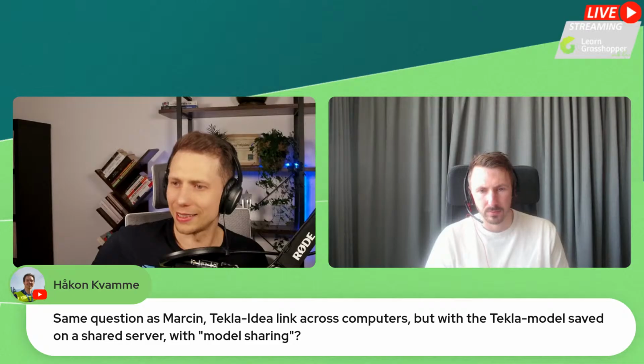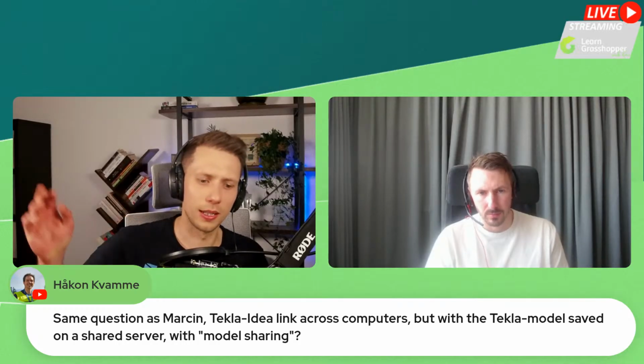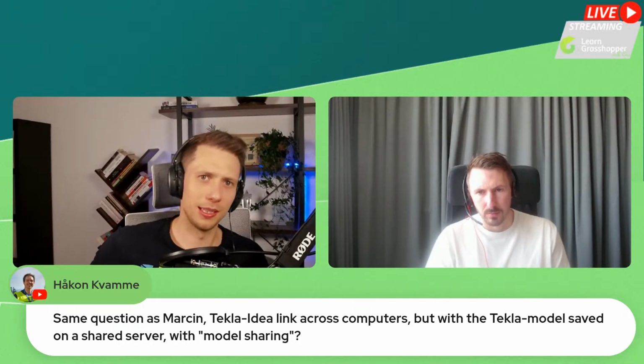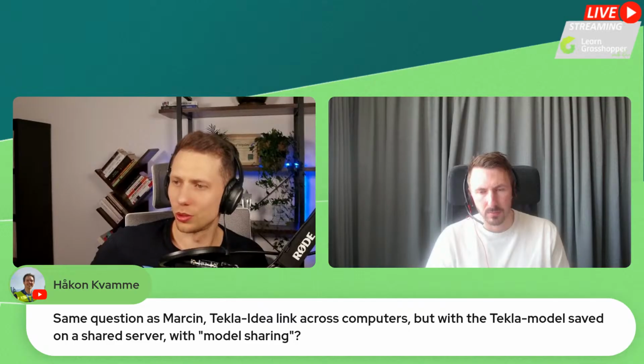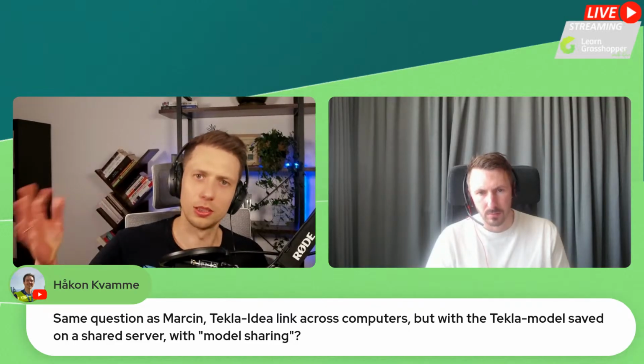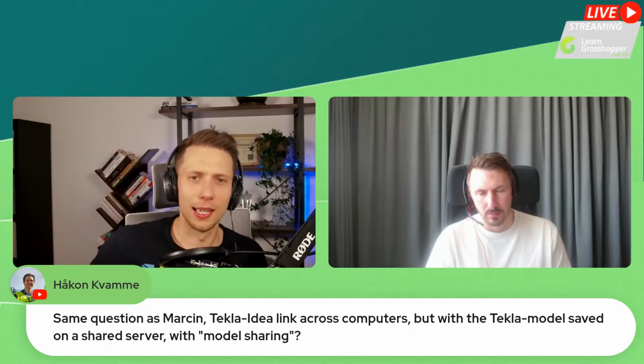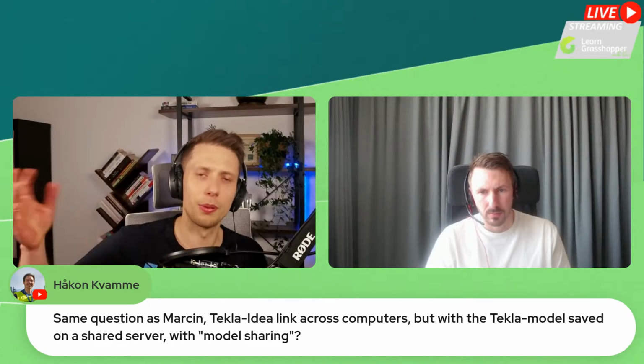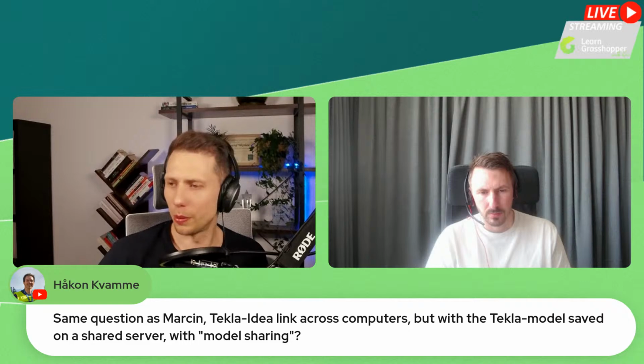Håkon just added that Tekla has something like the Tekla Model Sharing service, so you can share your models. Maybe this can be an option for that workflow, because just one person has to apply the Checkbot from IDEA StatiCa and upload the changes, and other people can use that one.